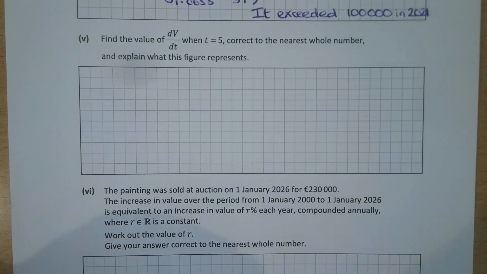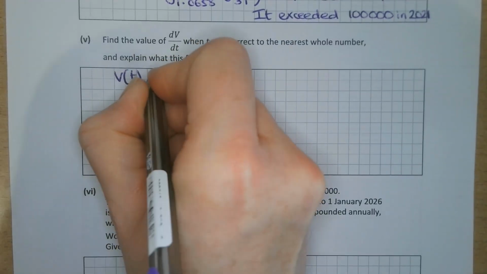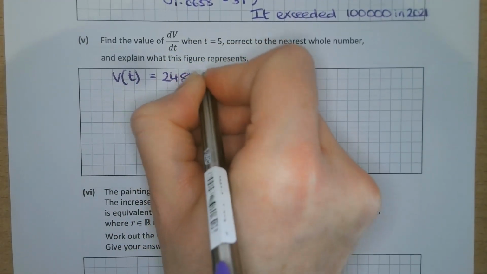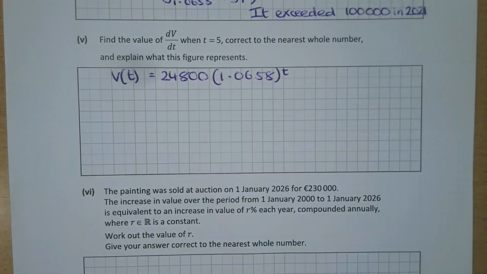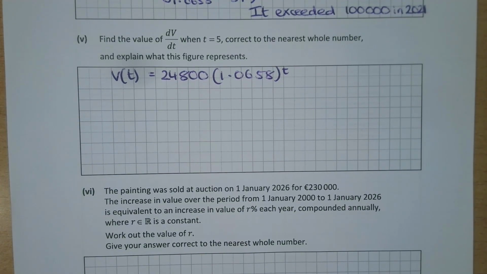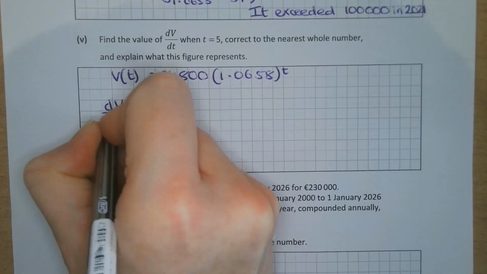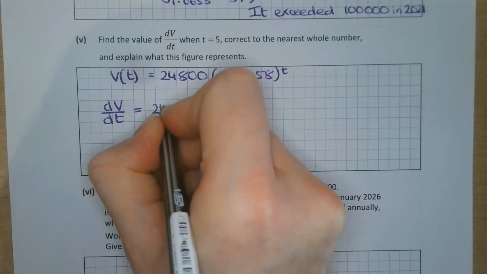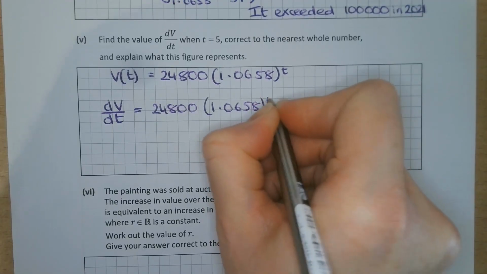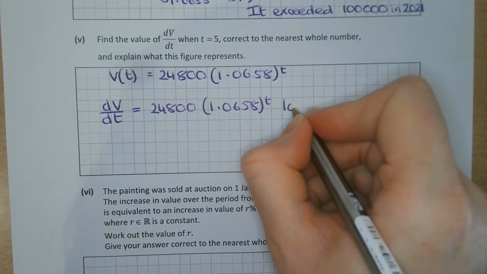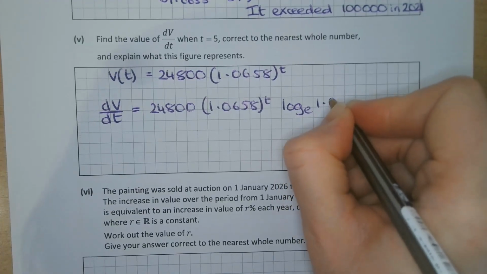Part 5, we're asked to find the value of dB/dt when t is equal to 5, correct to the nearest whole number, and explain what this figure represents. So the first thing is dealing with what we have. V of t is equal to 24,800 times 1.0658 to the power of t. So we have to differentiate this. We're going to use the product rule to help us do that. So dB/dt would be equal to 24,800 times 1.0658 to the power of t, and we're multiplying that by the log to the base e of 1.0658.